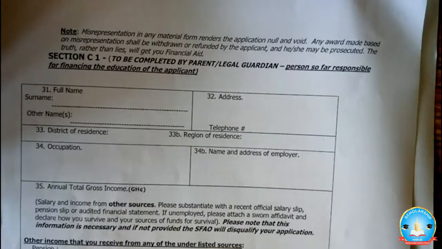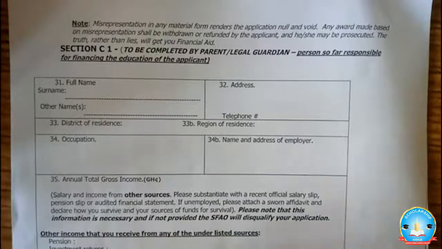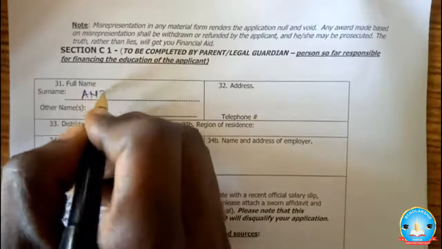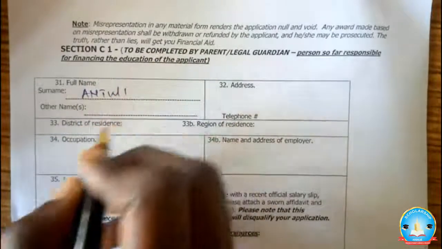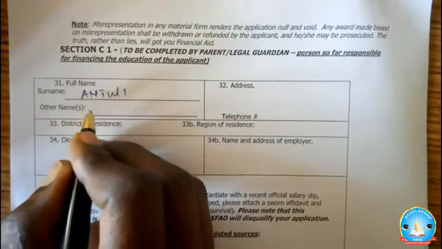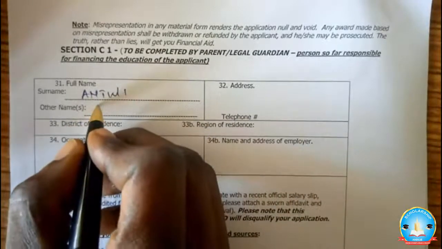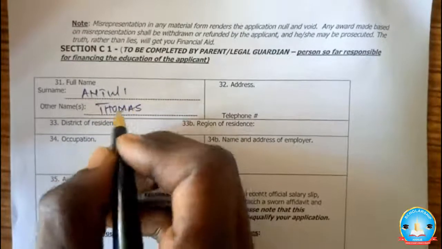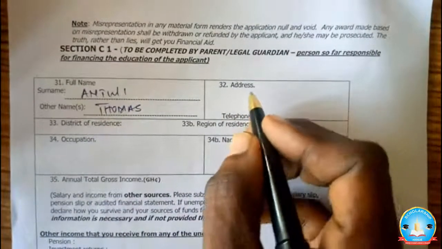Now section C1, to be completed by parents or legal guardian. So full name, everything in caps. Then other name or other names. Address.